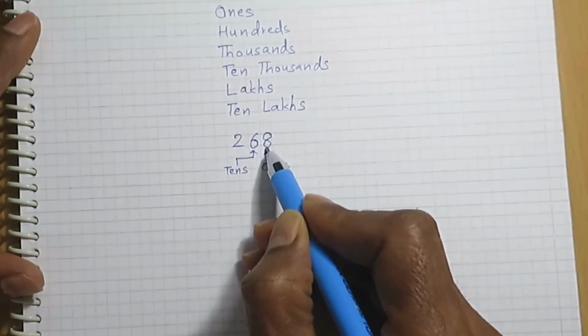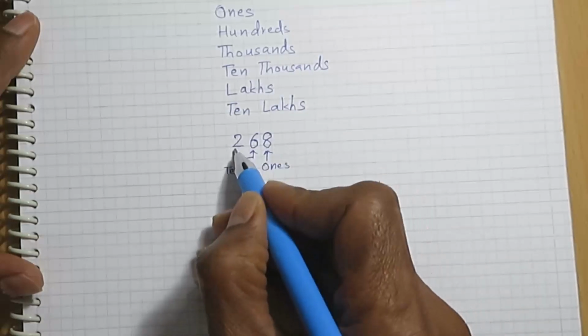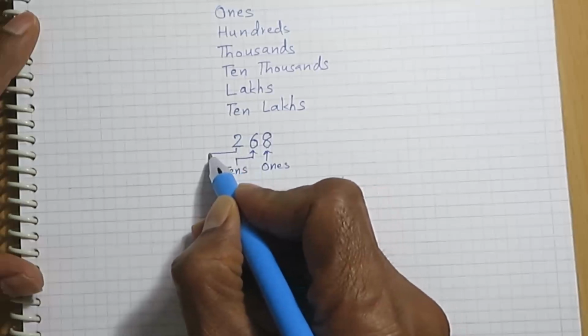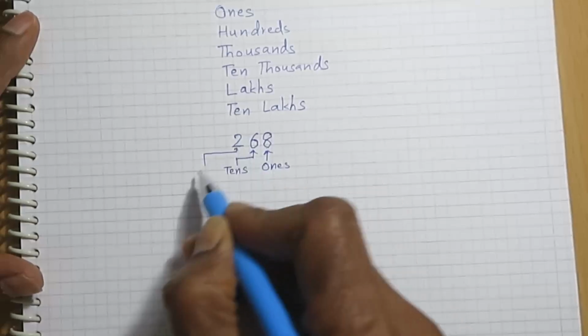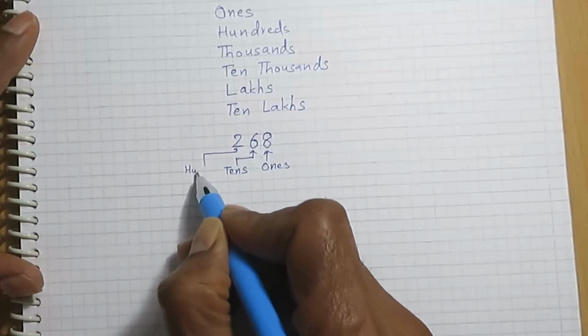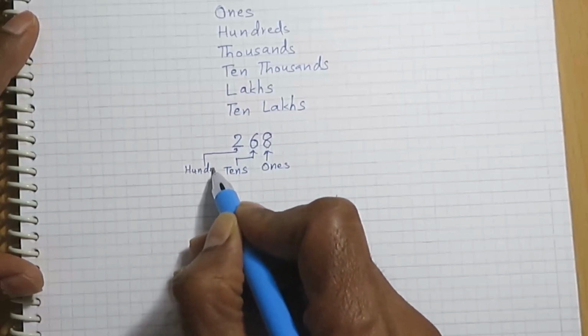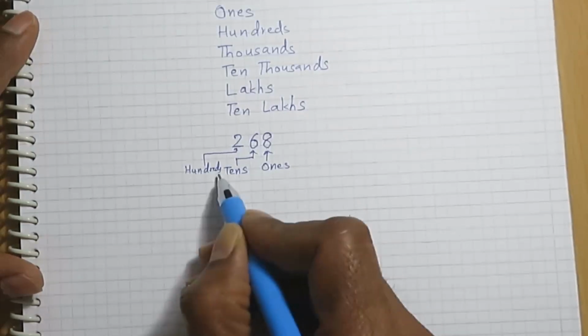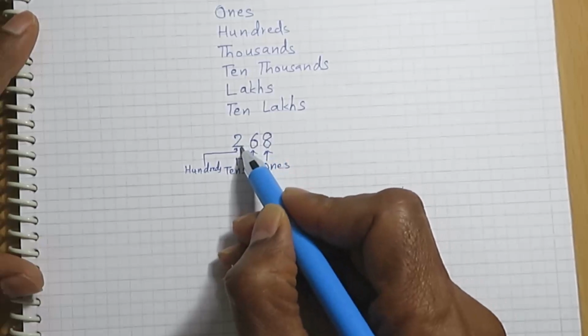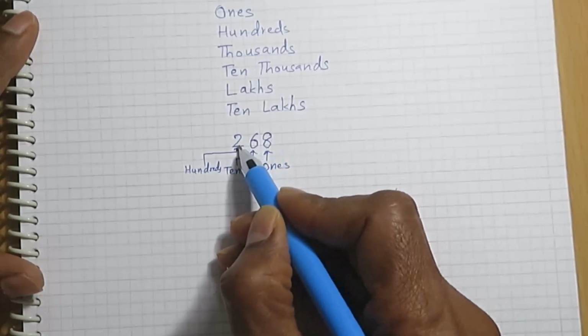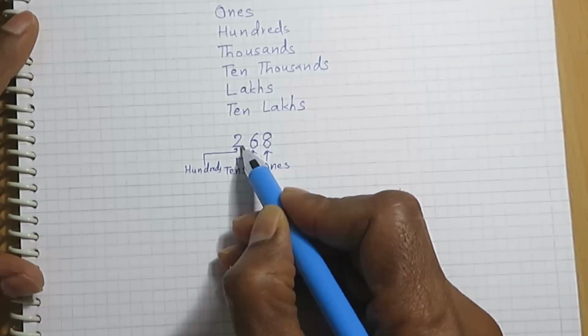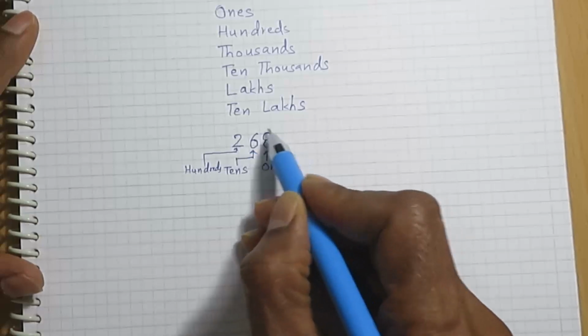So this is ones, tens, and this one is hundreds. Hundreds. That means it is more than 100. It is actually 200s.